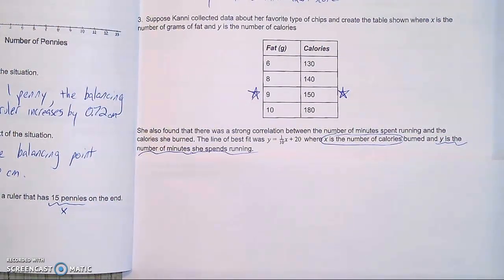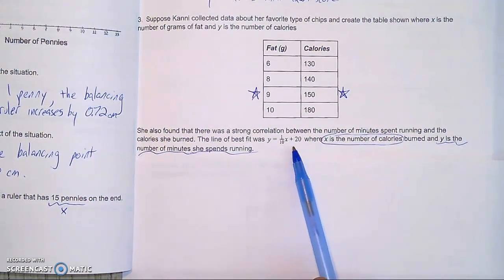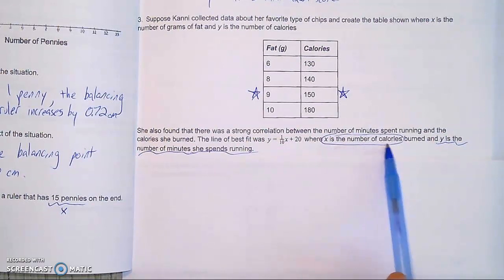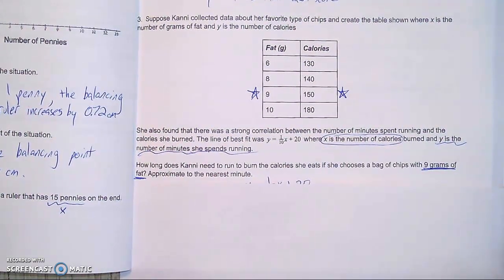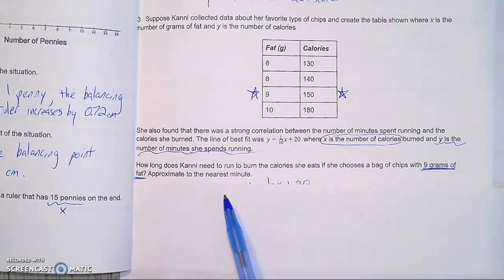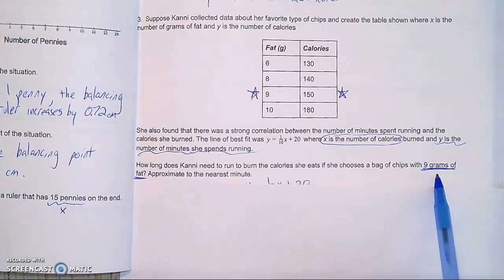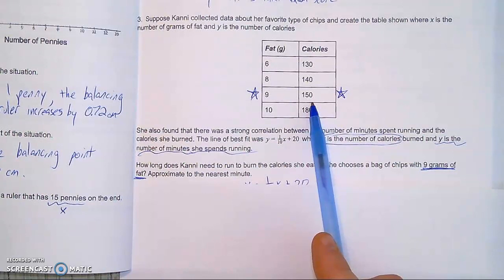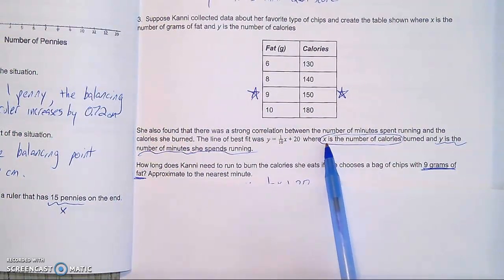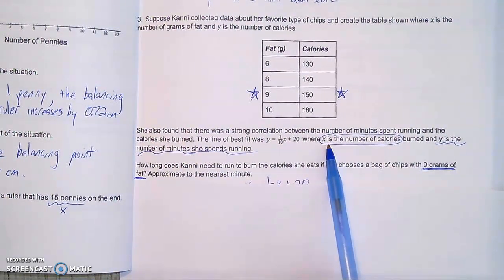spent running. So they give us an equation for that, y equals 1/10 x plus 20, and they define x as the calories, y is the minutes spent running. So when they go on to ask how long does she need to run if she eats something with 9 grams of fat, we're first linking 9 grams of fat with 150 calories, and then I can place that 150 calories as the x value.